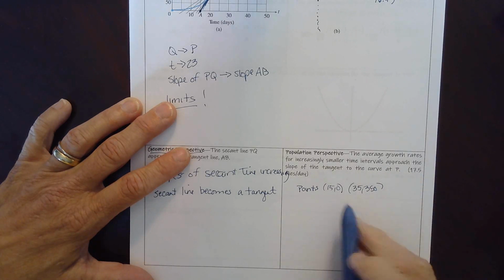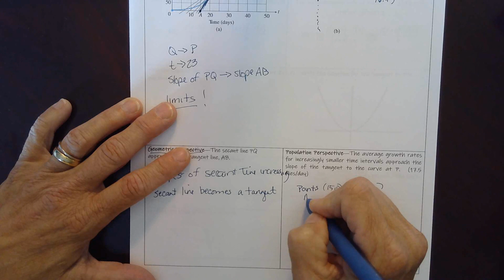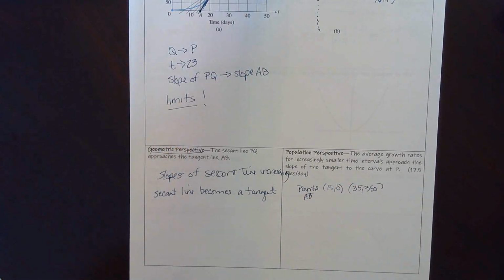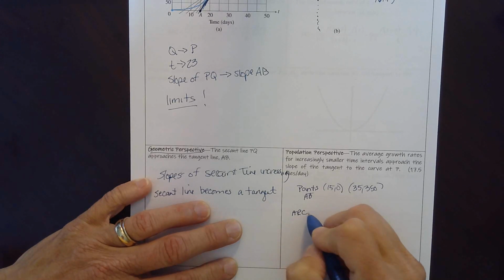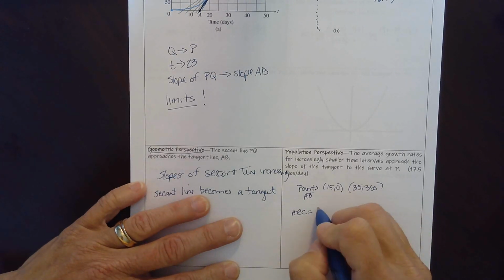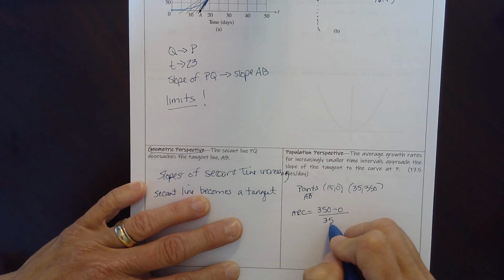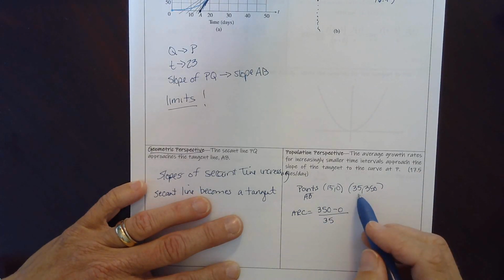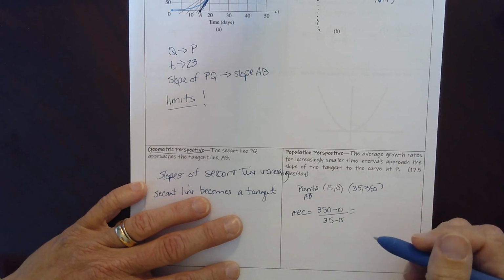So these are the 2 points for AB, point A, point B. And calculating the slope or average rate of change between those two, that would be 350 minus 0 divided by 35 minus 15, and that equals, what does that equal?